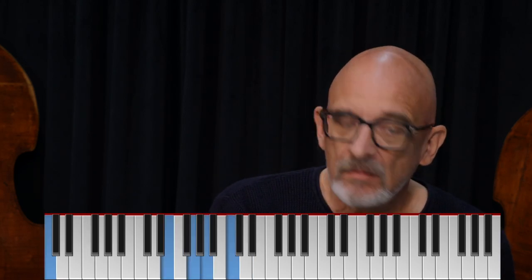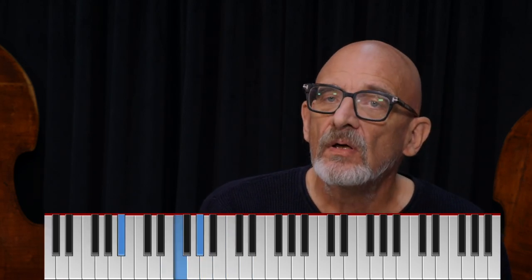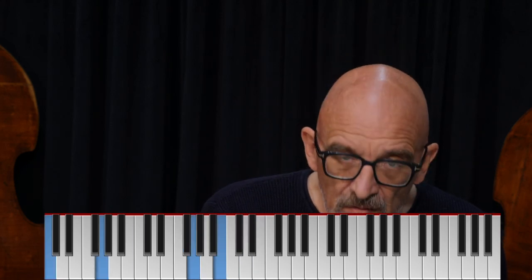B flat 7. So 7 Moll-Dur is a dominant chord, but it's not a functional dominant chord. It's a color.